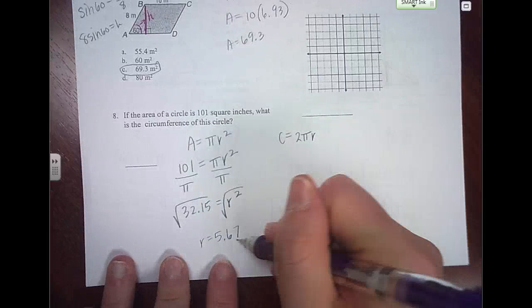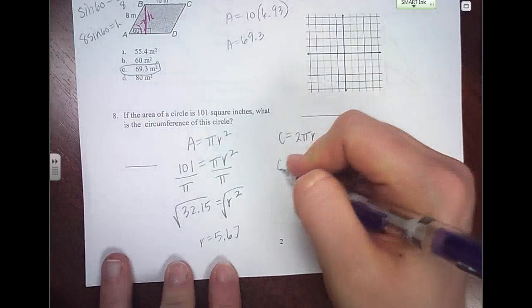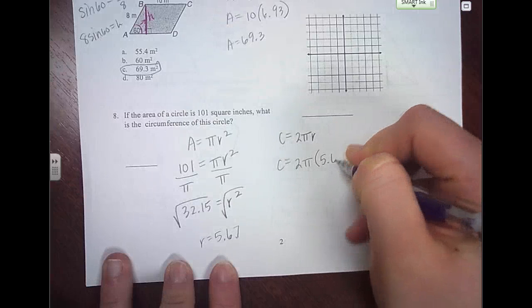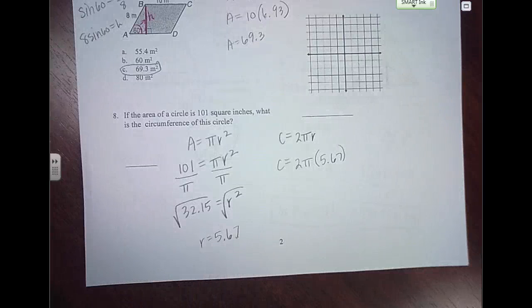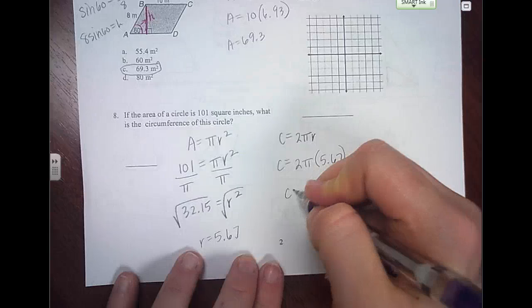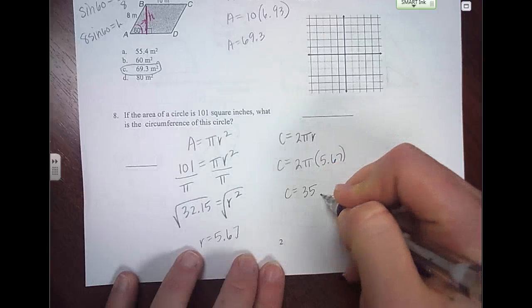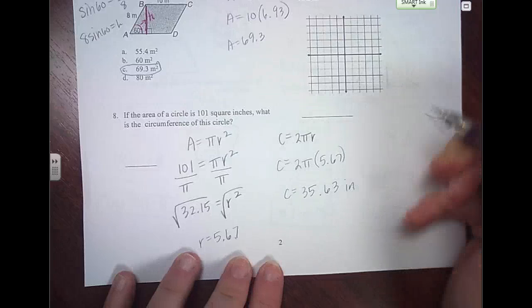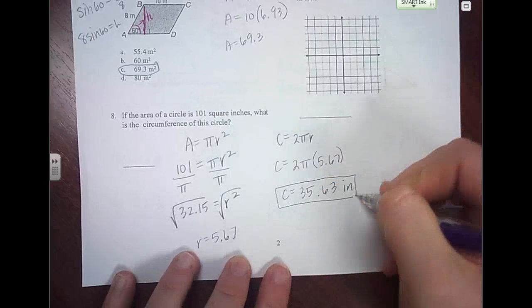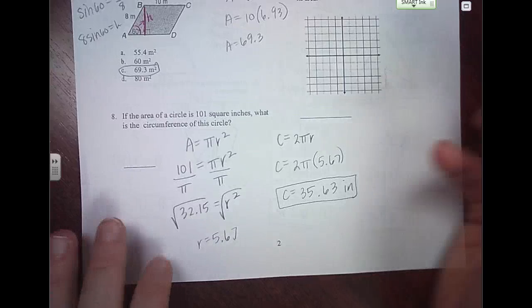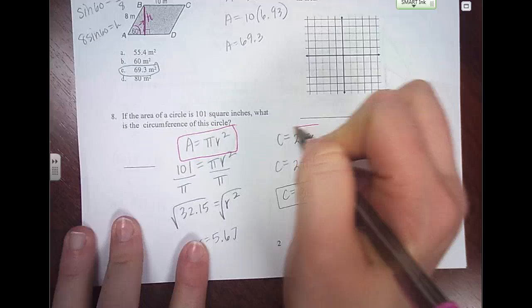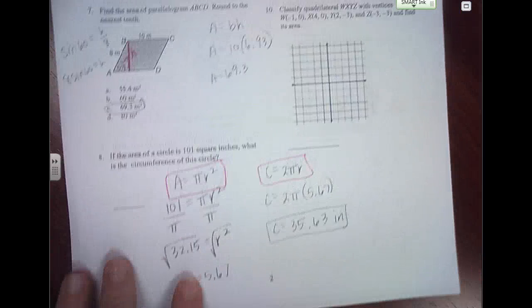So now that I found r, I can put that into circumference. So circumference equals 2 pi times r. So circumference is 35.63 inches. Okay, so that's a multi-step problem. You had to use 2 different formulas. Start with area, go to circumference.